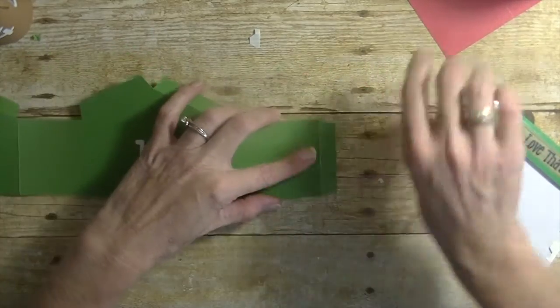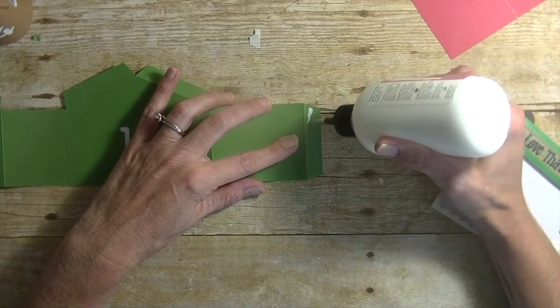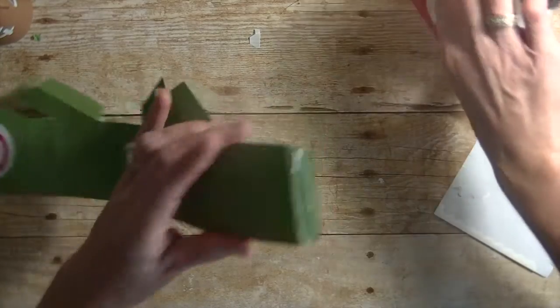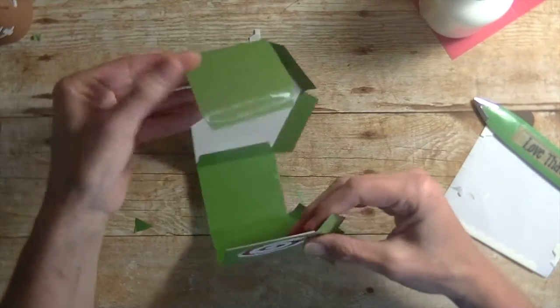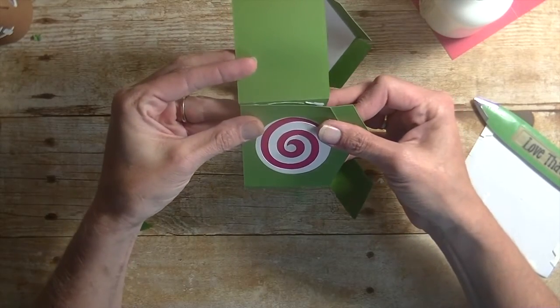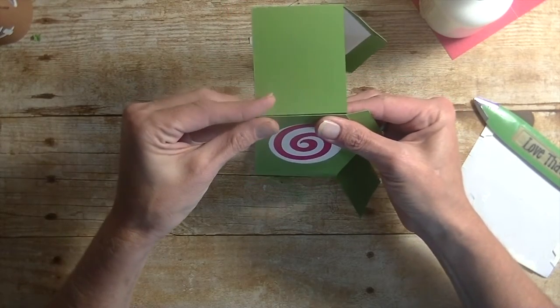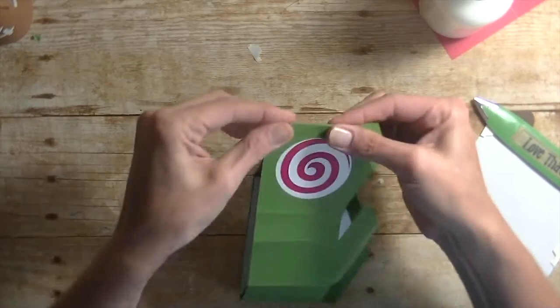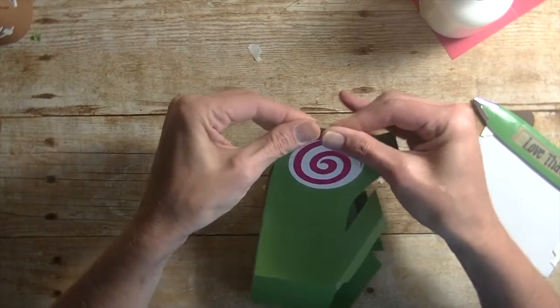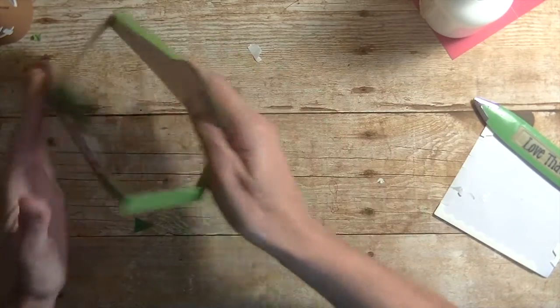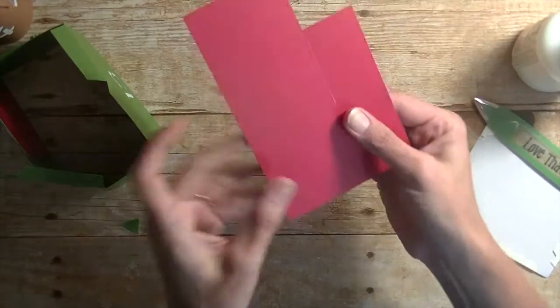So now we have this flap, and we're bringing it all the way around to this side. Okay, just give it a little rub. Alright, we're going to set that piece aside and work on our roof.